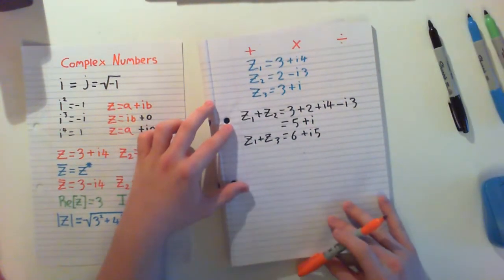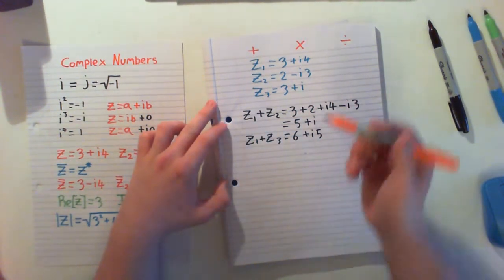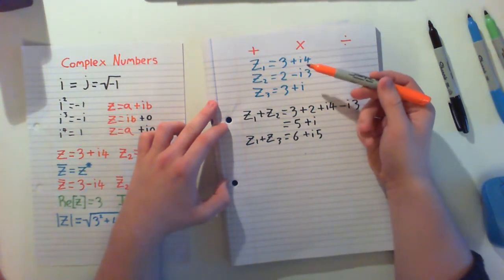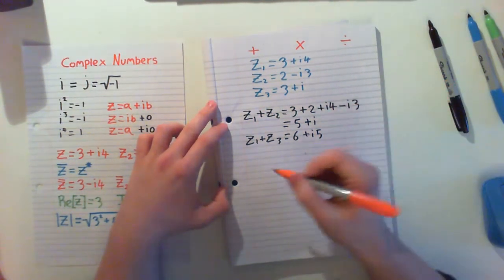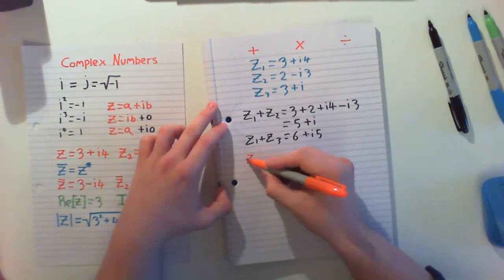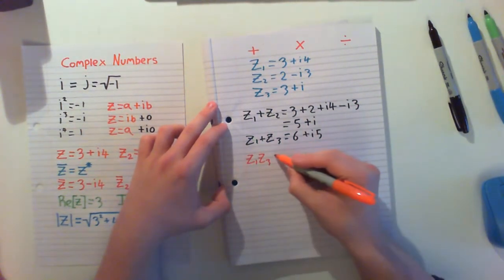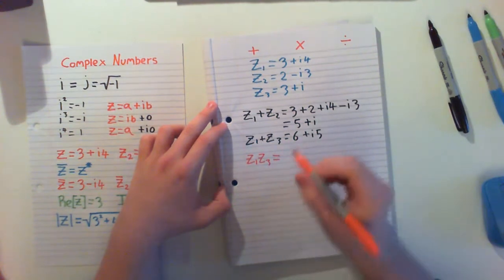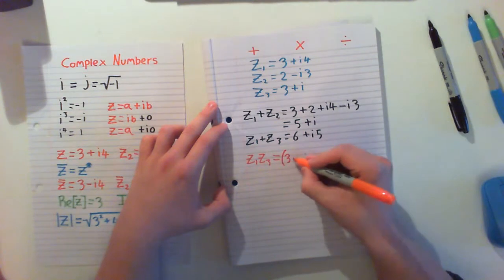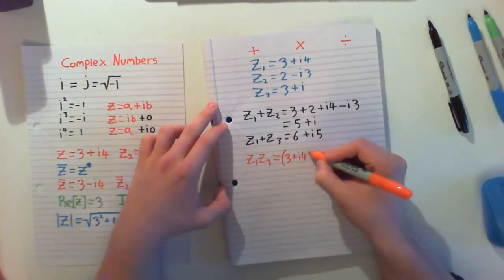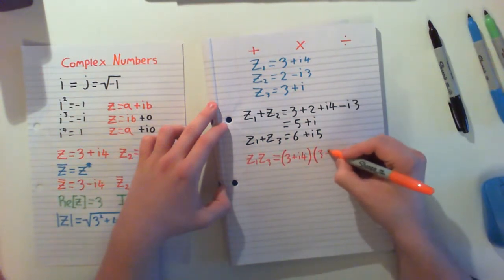So we move swiftly on to multiplication, because multiplication is a slight bit more difficult, but it's not too hard. We're going to multiply Z1 by Z3. We can say this is equal to, in brackets, 3 plus I4, and in the other set of brackets 3 plus I.